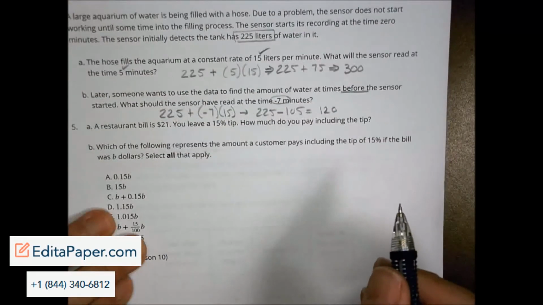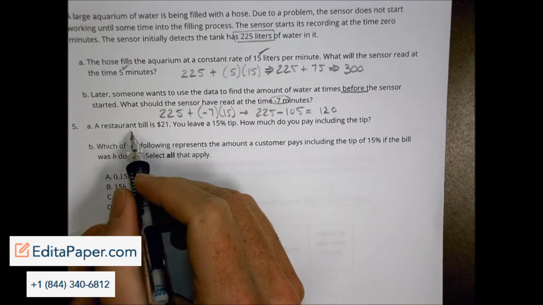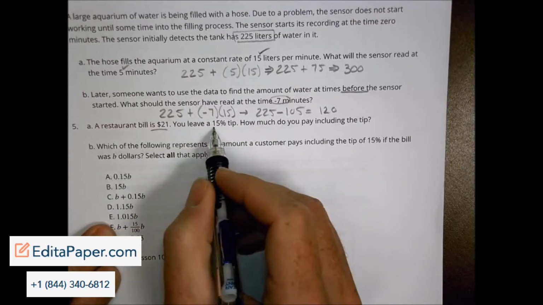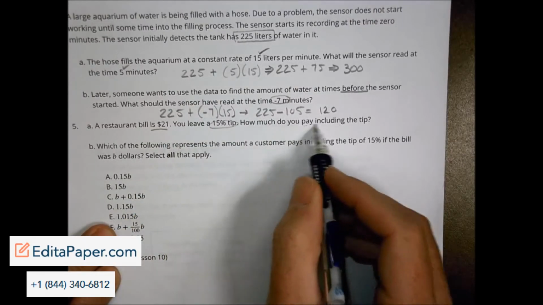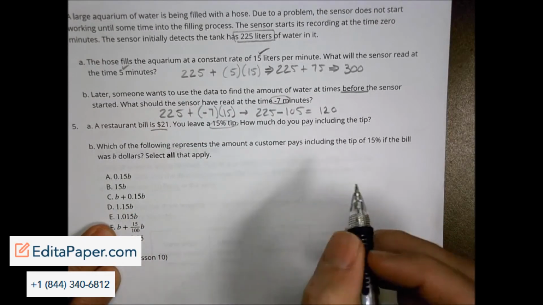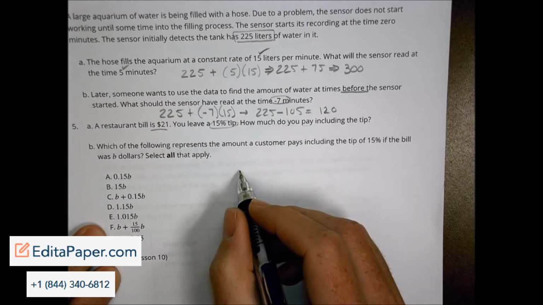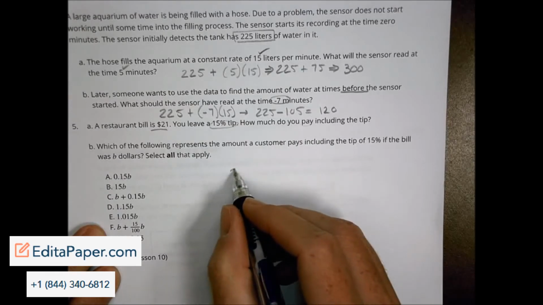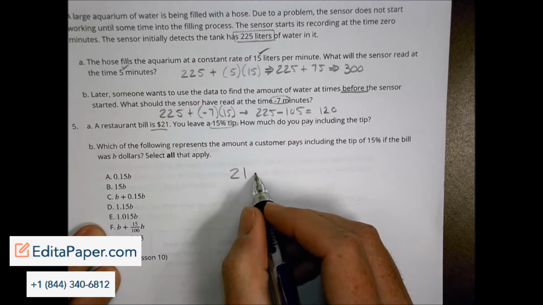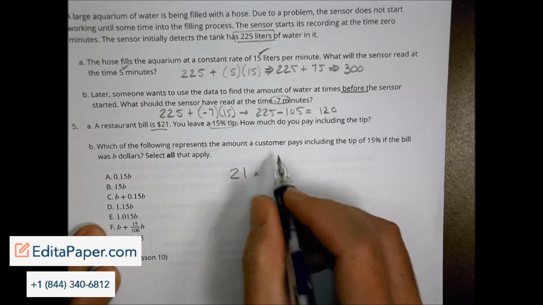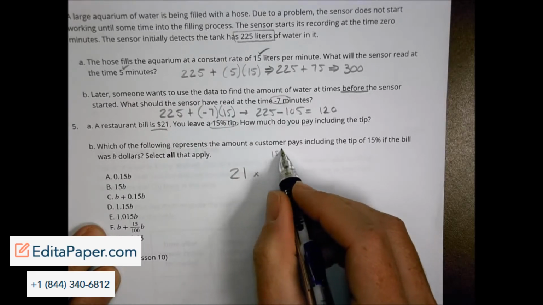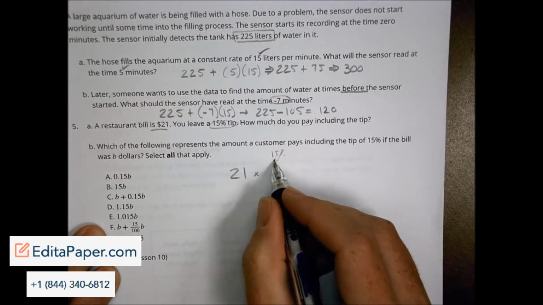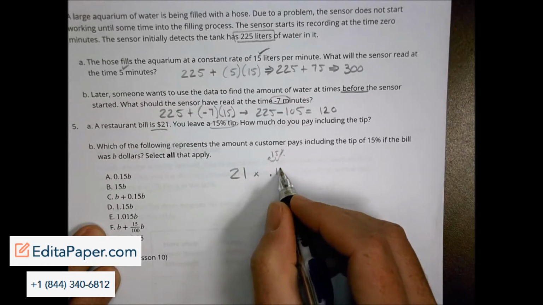All right, number 5. A restaurant bill is $21. You leave a 15% tip. How much did you pay including the tip? Okay, so to do that here, we're going to do $21 and we're going to multiply that by our tip amount. So 15% written as a decimal, move it over 2 spaces, becomes 0.15.